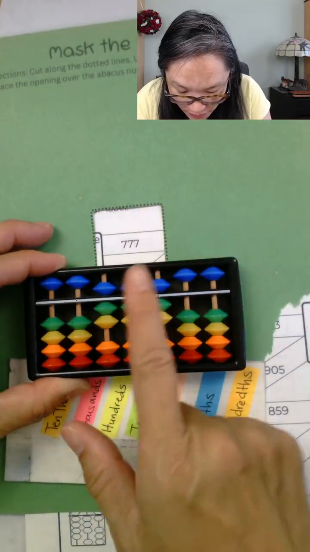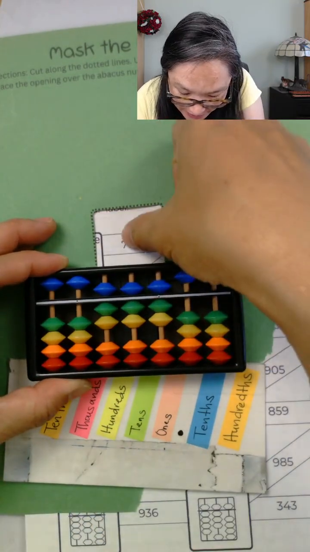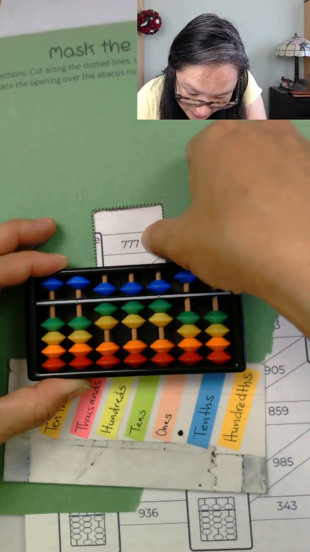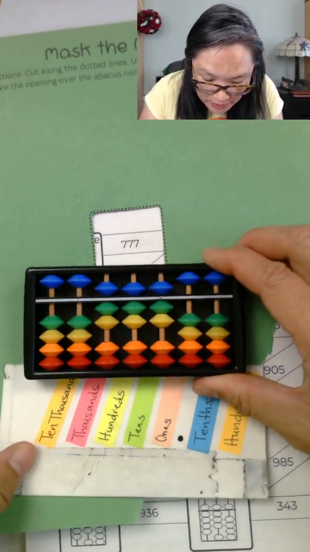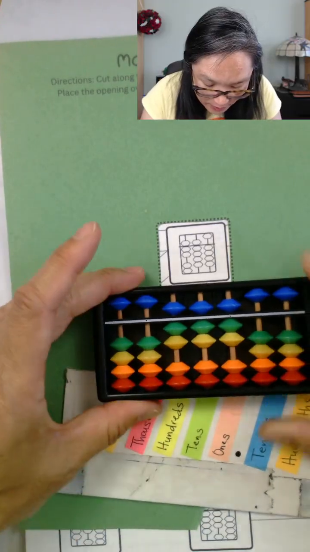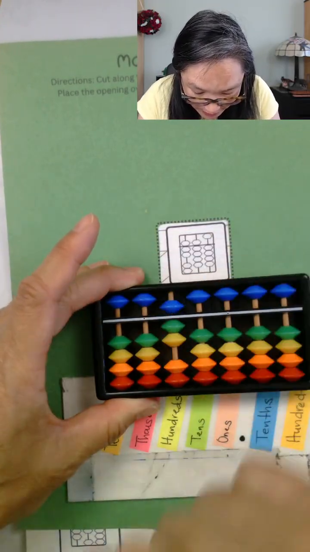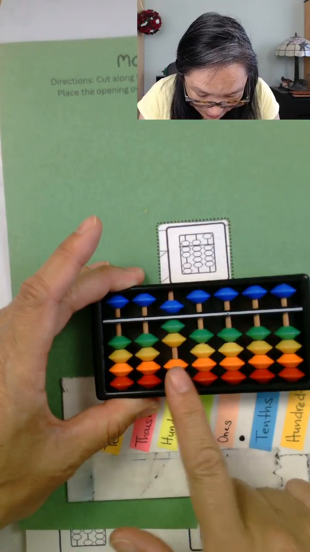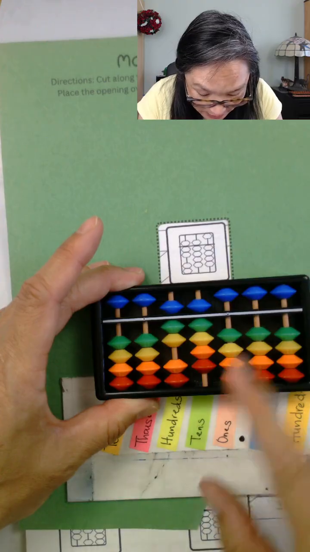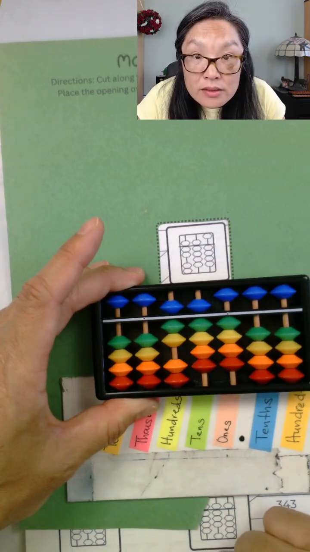777. How do I know? Because this is my hundreds, my tens, and then this is my ones. And that's what it looks like. So it takes me to this box over here. And now I have my 3-digit number: hundreds, tens, and ones.